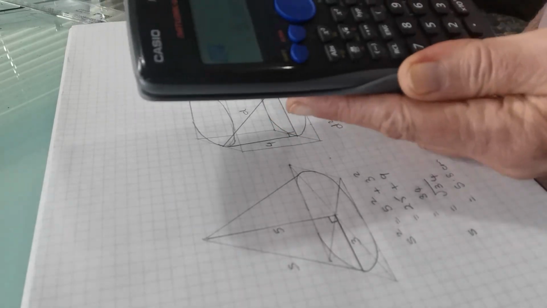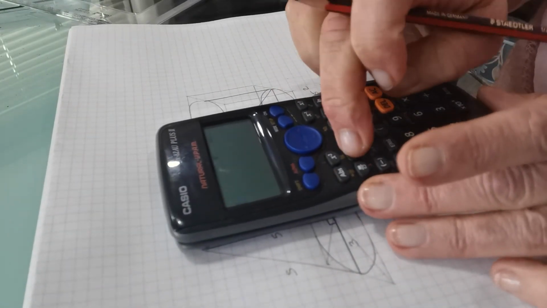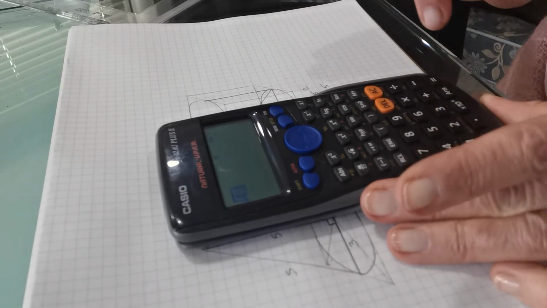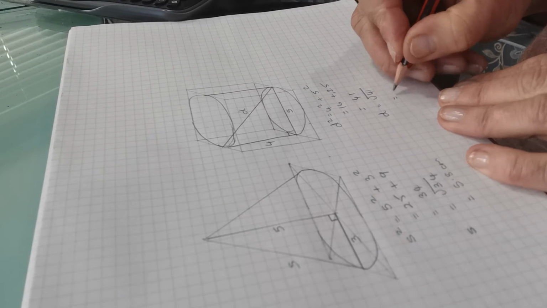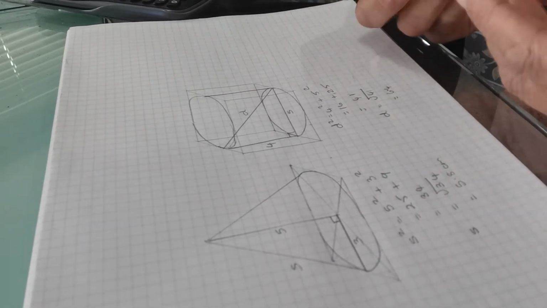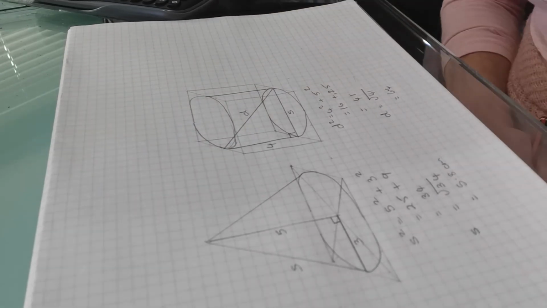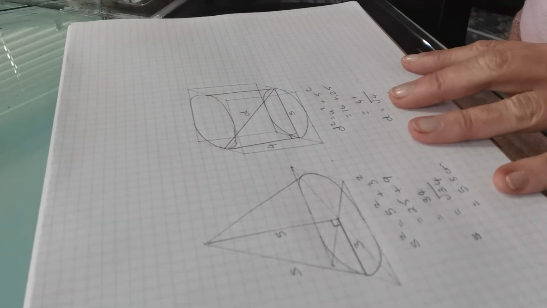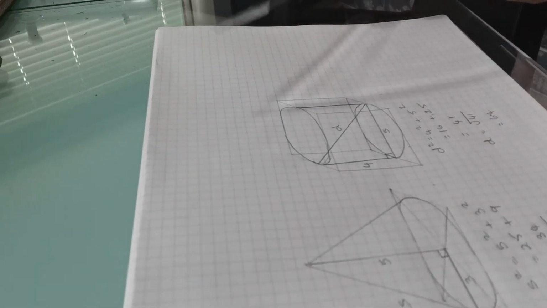We'll need to use our calculator for that. So clear, square root 41, find the square root of that, it's 6.4. So 6.4 metres is the longest pole that would fit inside that cylinder. So as you can see, you can construct a lot of shapes on grid paper.